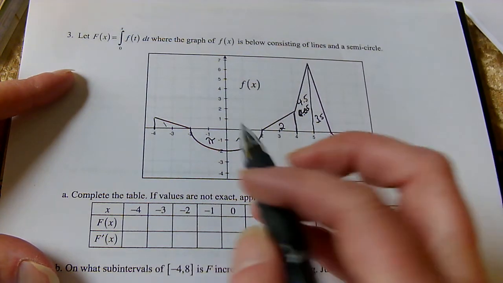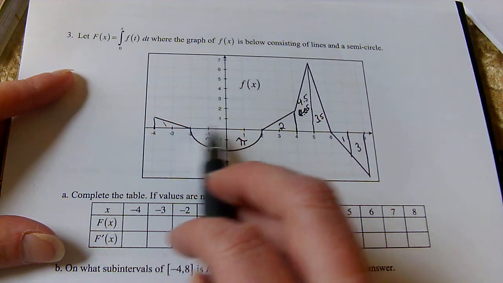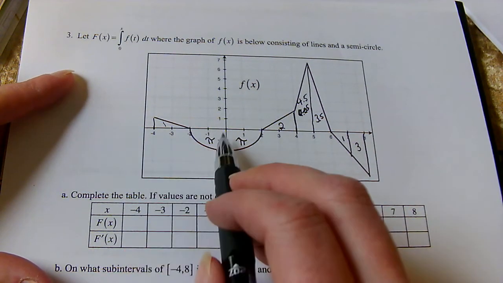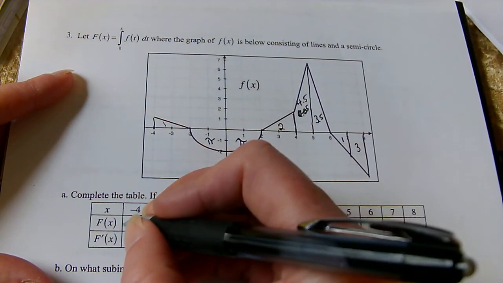Okay, so if I was going from -4 to 0, I'd have a 1 minus pi. But we're going backwards. That would make this a positive pi and a -1. So that's pi minus 1.